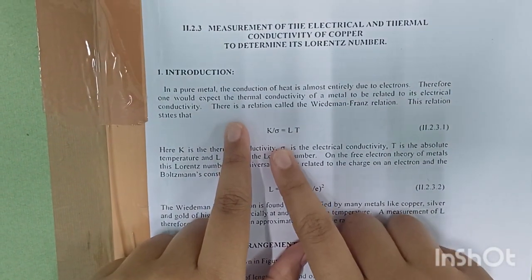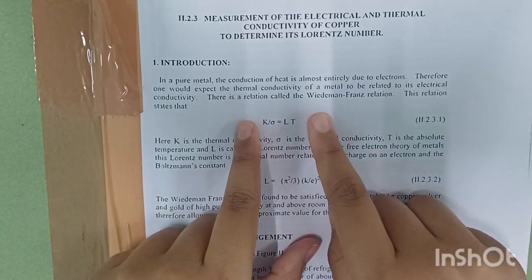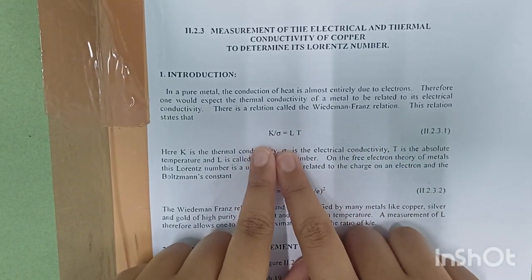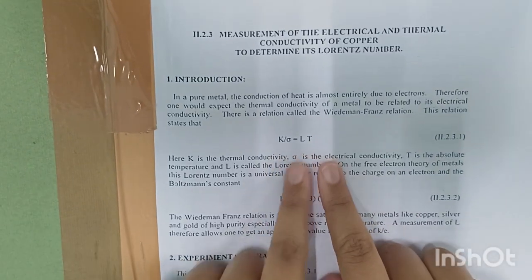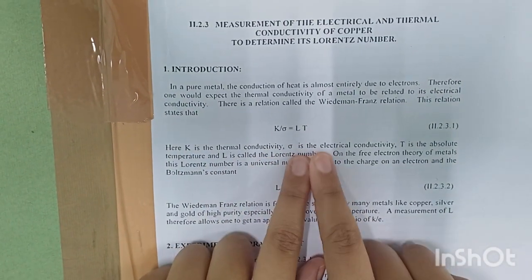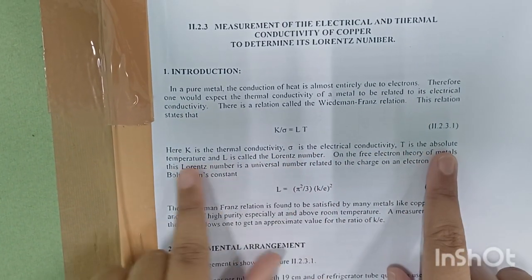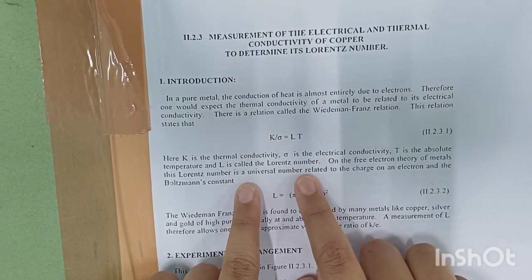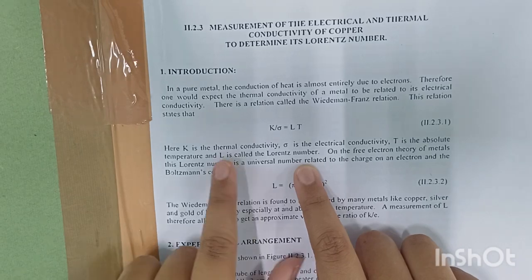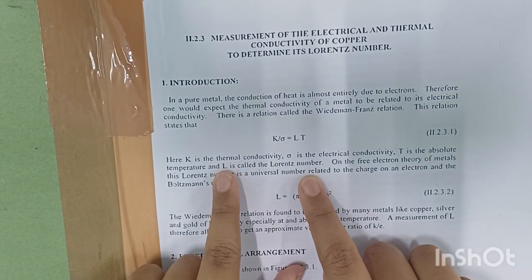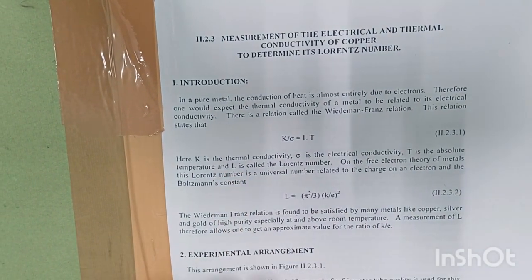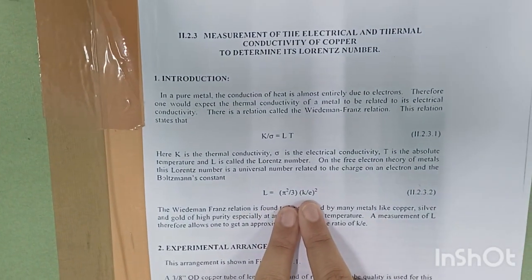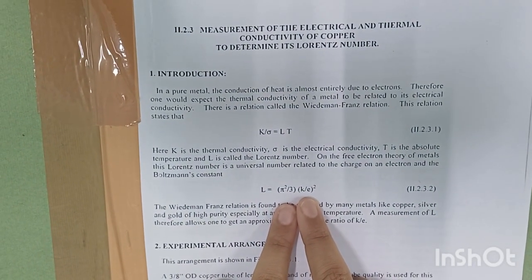Okay, so there is a relation called the Wiedemann-Franz relation. It states that K by sigma is equal to LT, where K is the thermal conductivity, sigma is the electrical conductivity, T is the absolute temperature, and L is the Lorentz number. According to free electron band theory, L is known to be a universal constant. It is given by the relation pi square by 3 into (k by e) whole square.